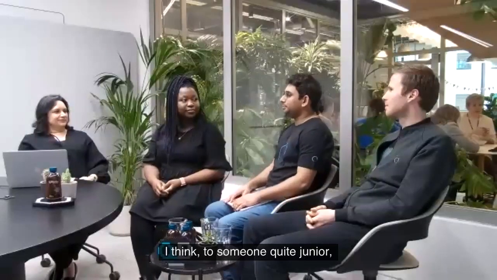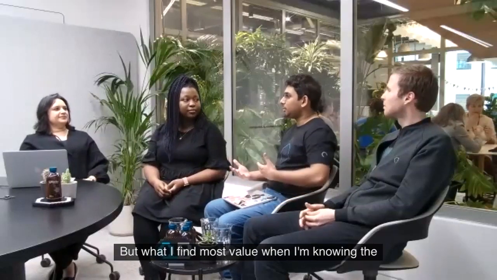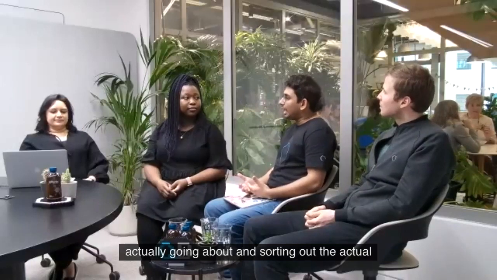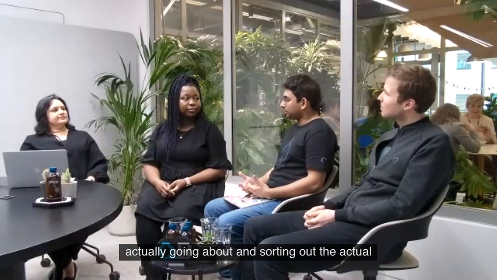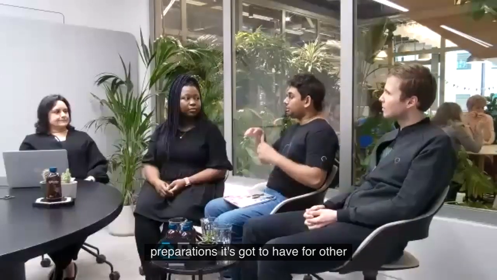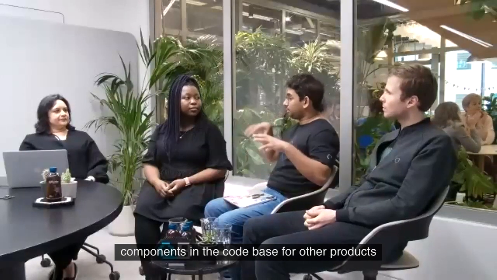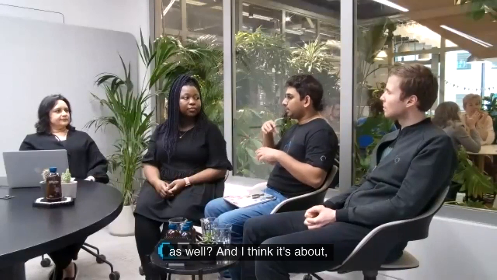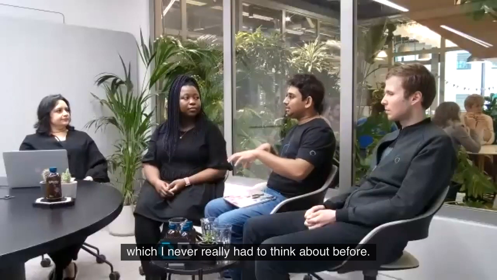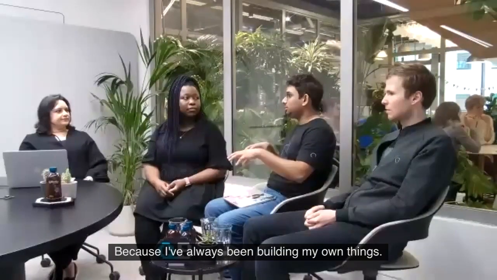I think as someone quite junior, the coding bit is really interesting, but where I find the most value and where I'm learning the most is in sitting down before actually starting any actual engineering, designing the solution: what it's going to look like to users, how it's going to fit in the code base, what repercussions it's going to have for other components in the code base for other products as well. And then things like, is this going to break something else that somebody's depending on, which I never really had to think about before because I've always been building my own things.